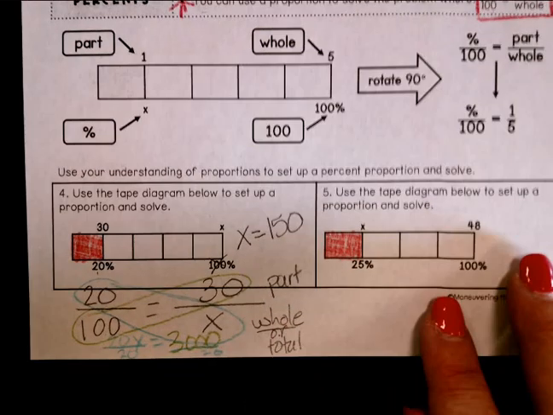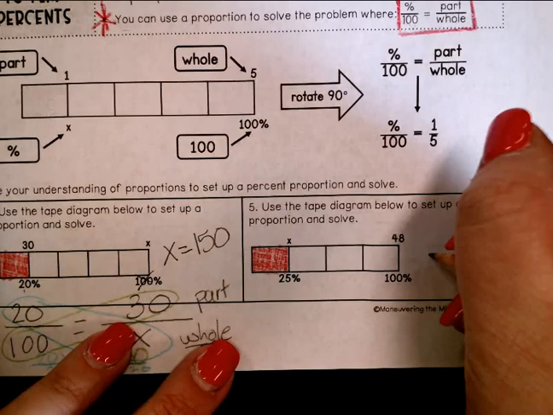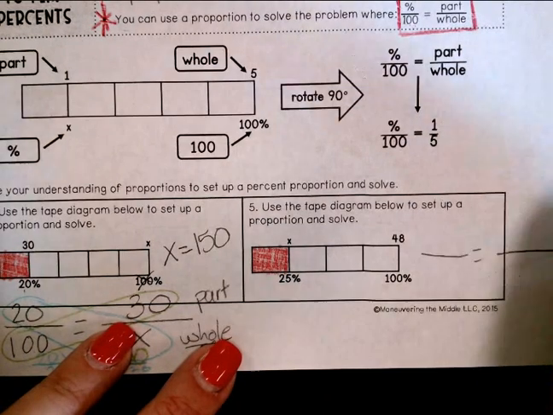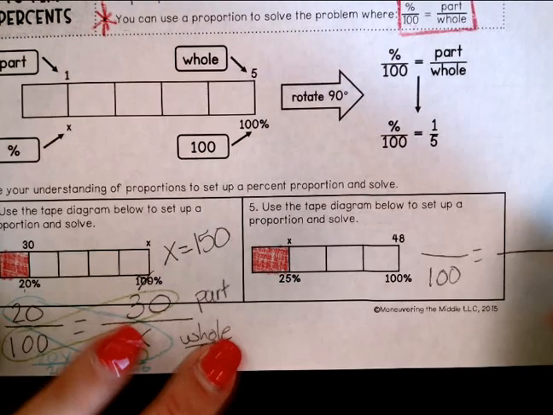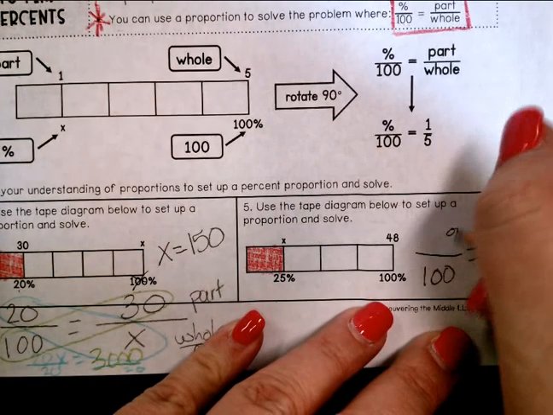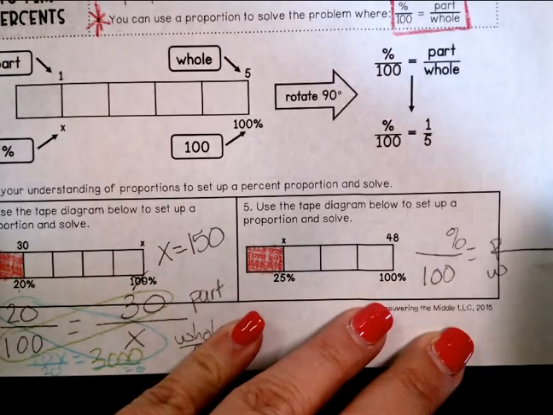All right, number 5. I'm going to set it up, or I'm going to start it. Go.